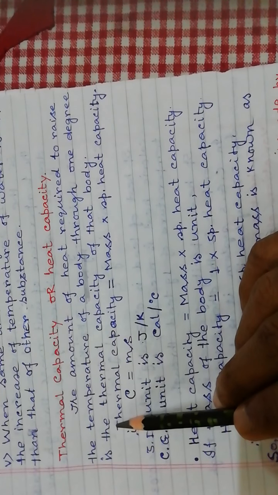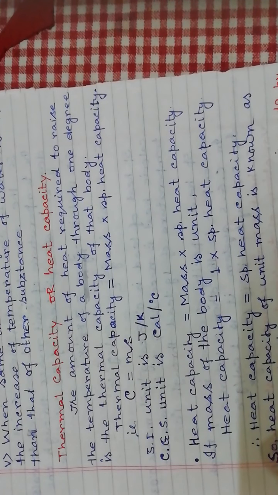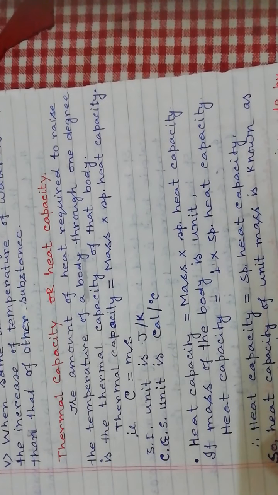That means if you take a body and its temperature increases by 1 degree, then a certain amount of heat is required. This amount of heat is known as the thermal capacity or heat capacity of that body or object, not substance.